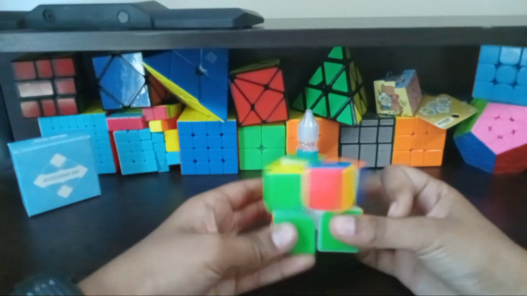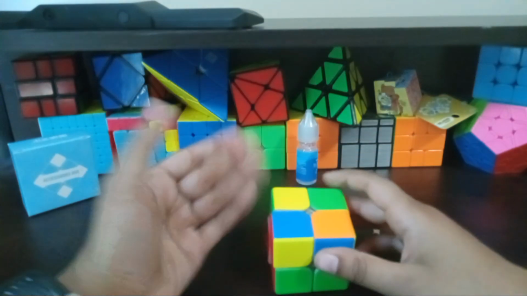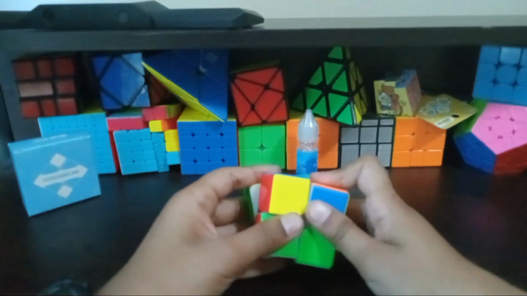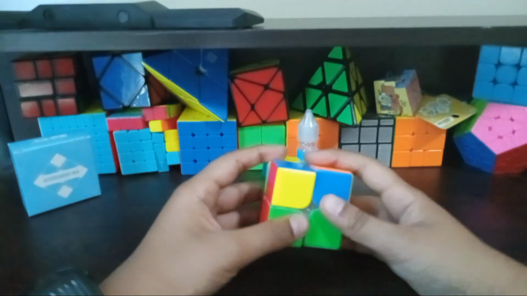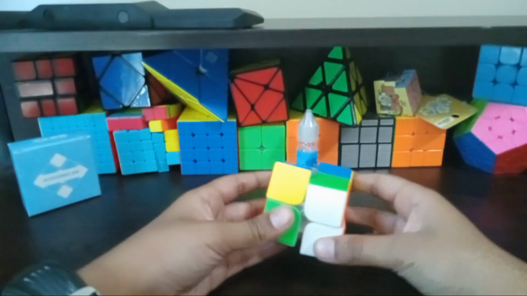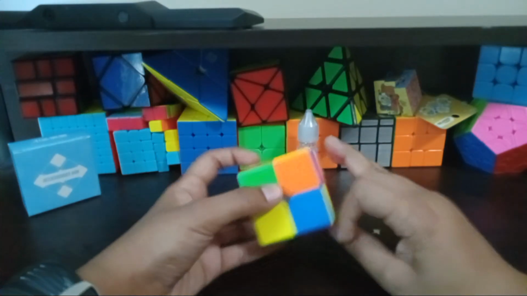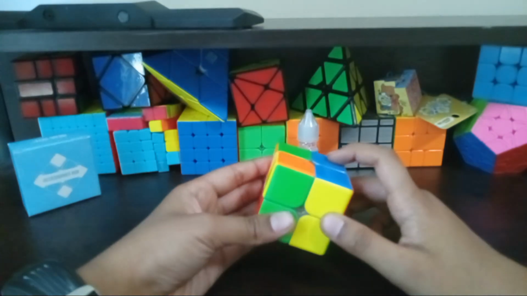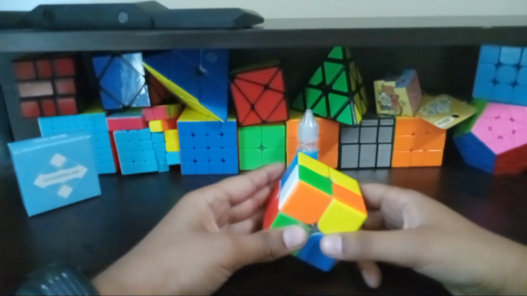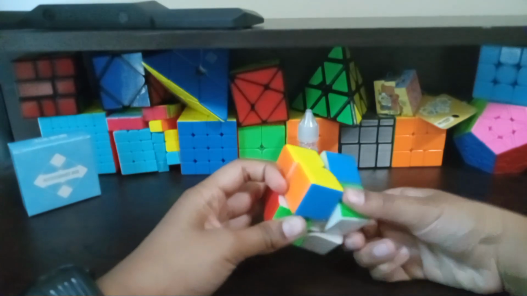You're going to do a U2 to keep it in the top left. And you're going to be doing, what's the algorithm again? R, U2, R prime, F, R prime, F prime, R, U prime, R, U prime, R prime, U2.